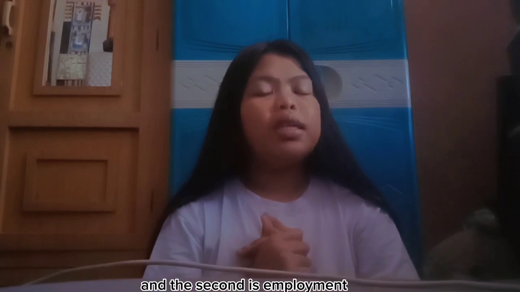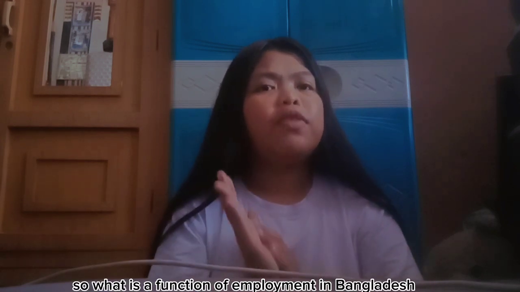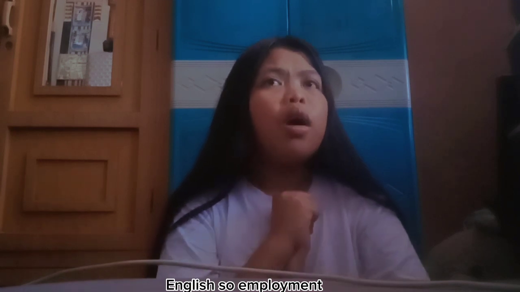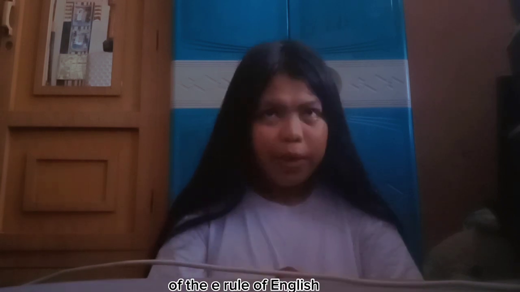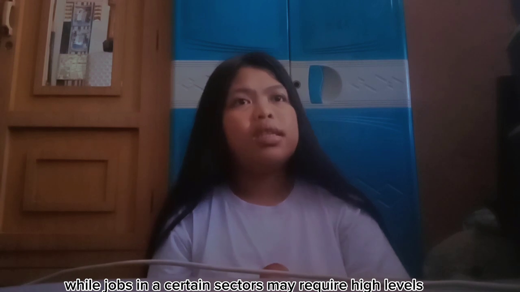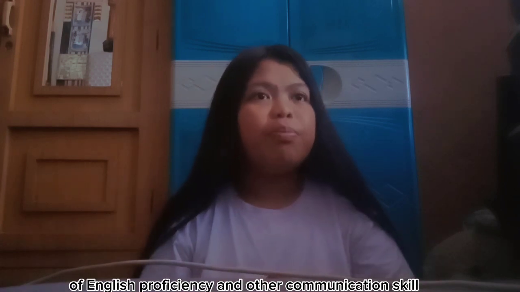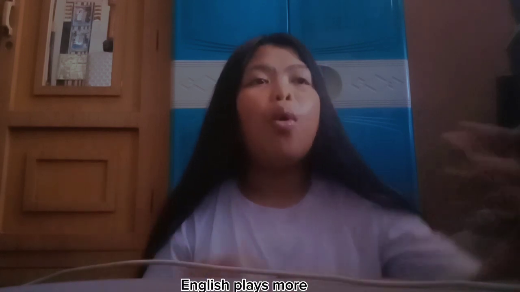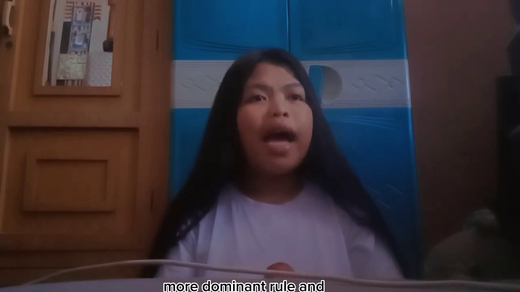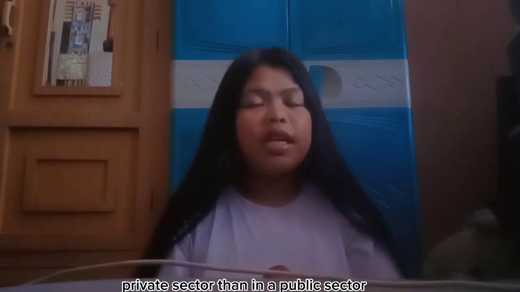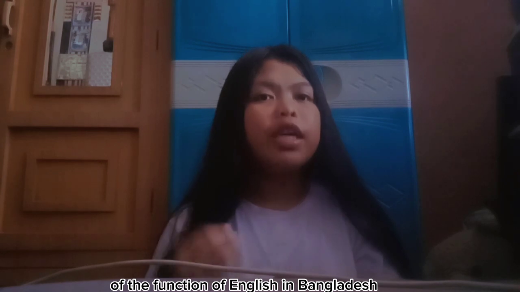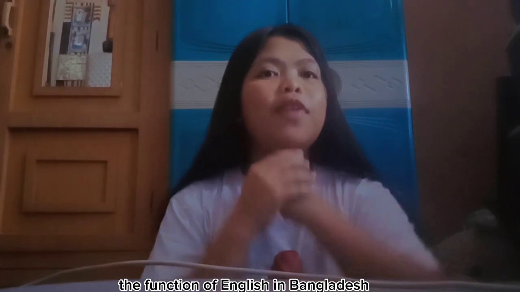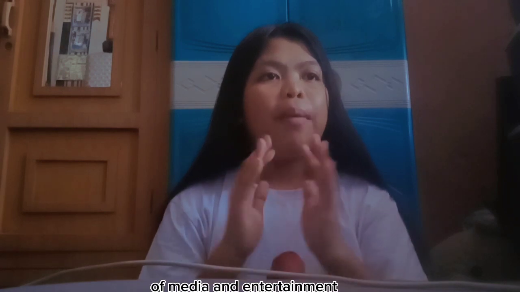The second is employment. What is the function of English in employment in Bangladesh? The domain of employment does not allow for an easy or reliable assessment of the role of English. While jobs in certain sectors may require high levels of English proficiency and other communication skills, in general English plays a more dominant role in the private sector than in the public sector. So that's the function of English in employment.